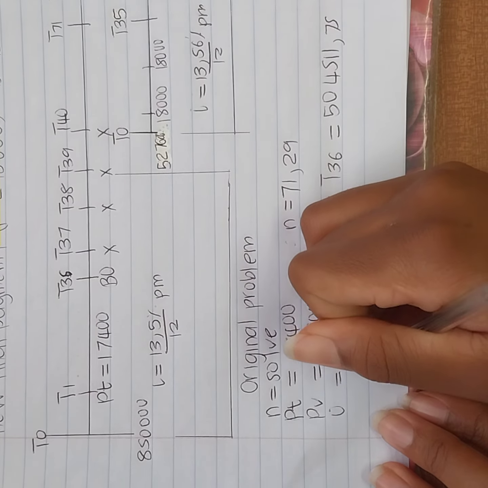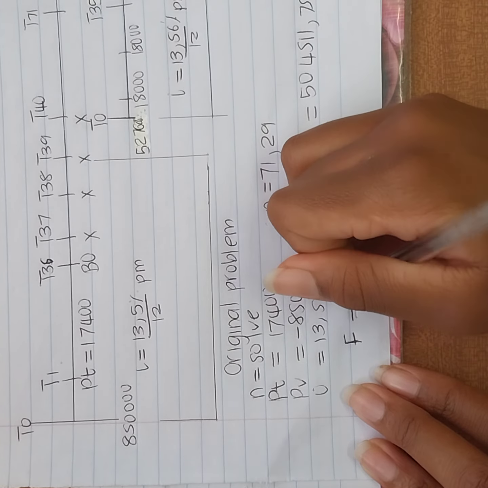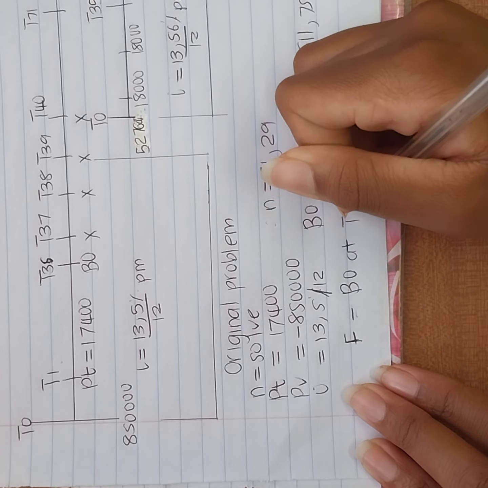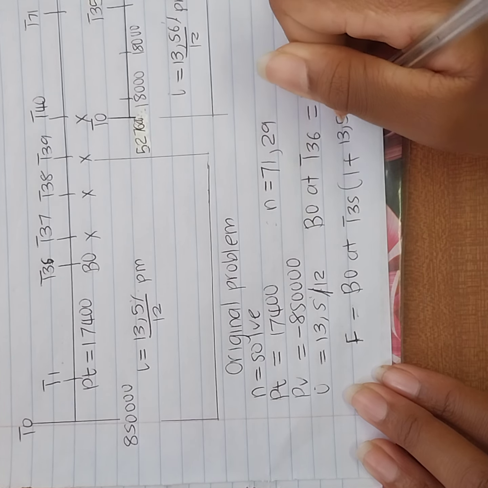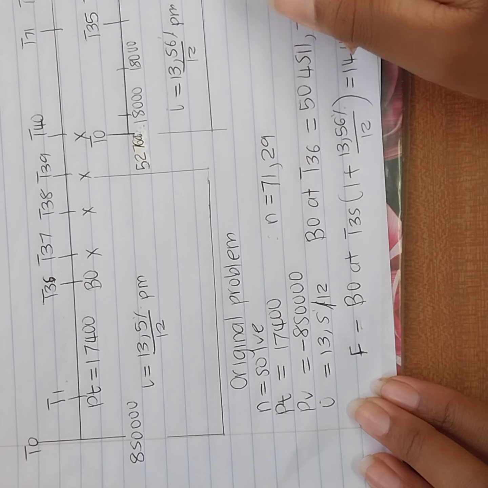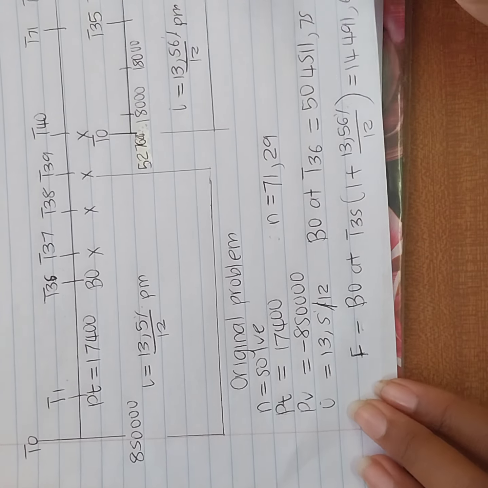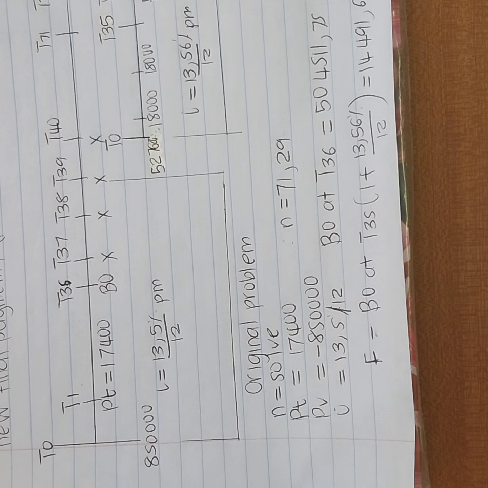Okay, so F is equal to the balance outstanding at T35 compounded with interest for one period, and you get that it's 14,491.64. One silly mistake can really cost you a lot in maths, especially in financial maths. So I'm really sorry about that, guys. We are all human and we all make mistakes. But let's just minimize our mistakes to make sure that in the test we are fine.